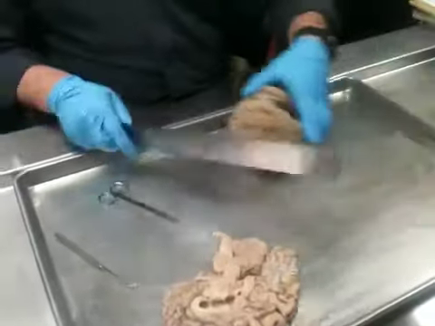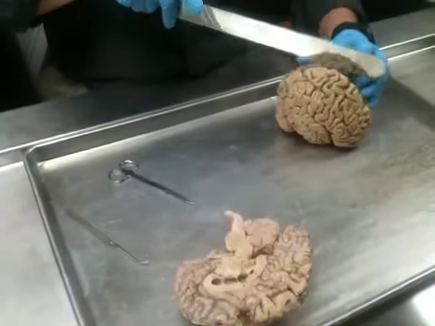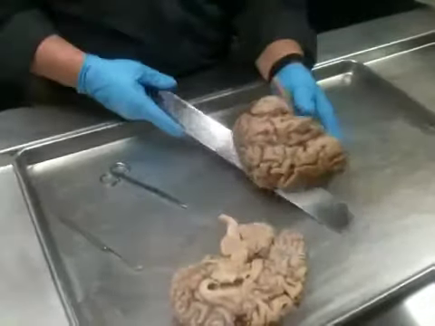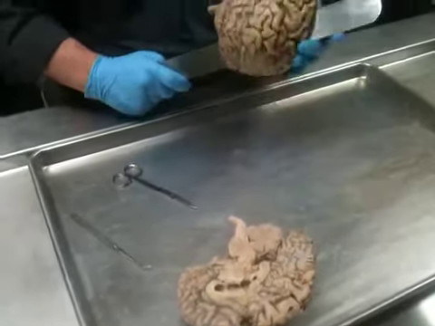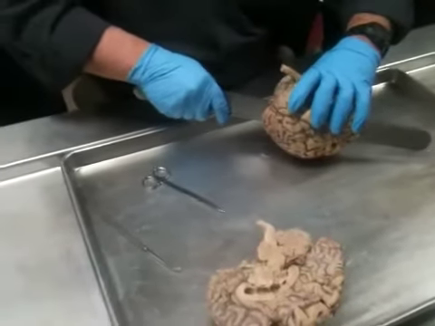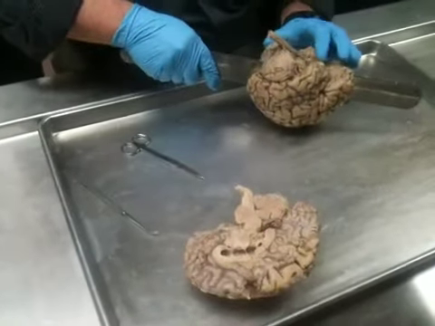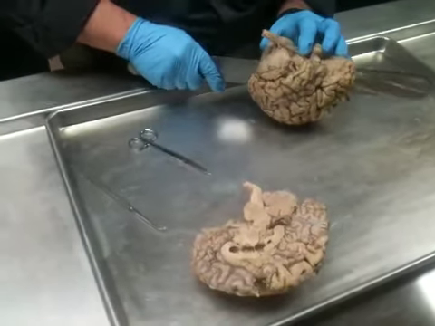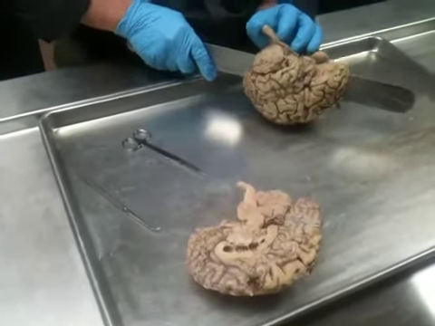So that being said, I'm going to take a brain, and cut through it. And I'm going to try to be as close to midline as I can.